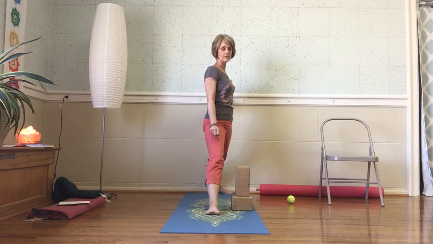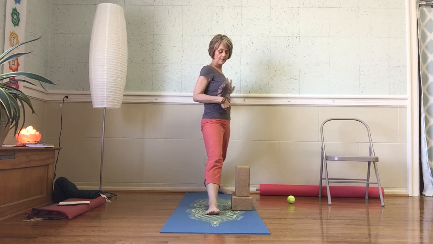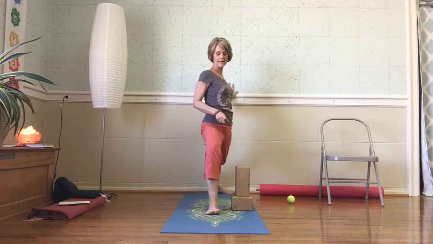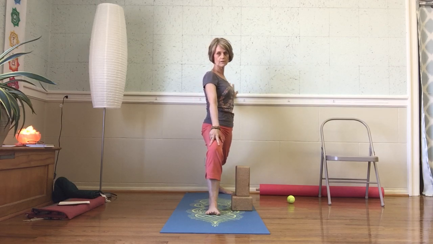So press your feet down, firm your thighs, lift your belly. As you exhale, watch where your knee tracks when you bend the knee. So the four corners of your knee should cover the last four toes, so that the only toe you see when you look down is the big toe.